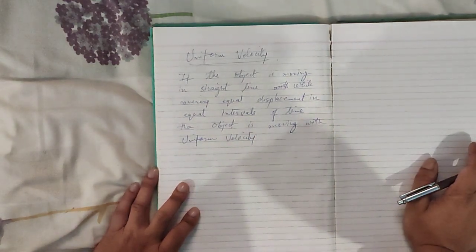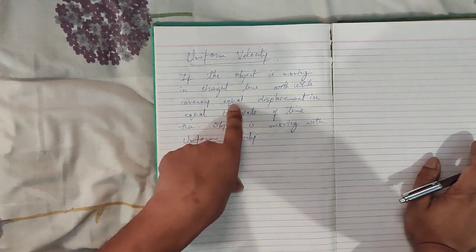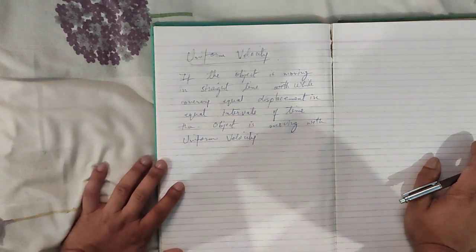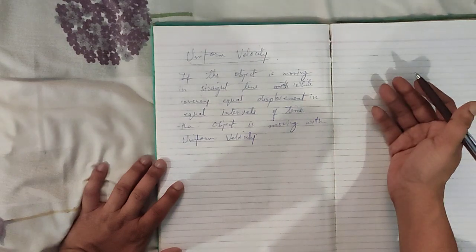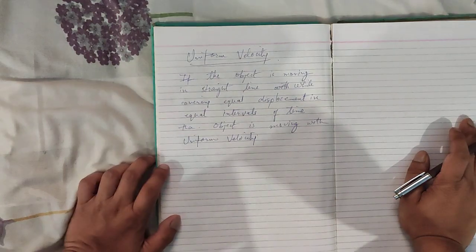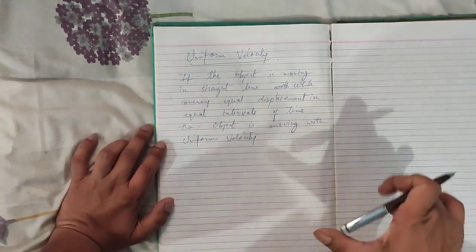I repeat the whole definition. If the object is moving in a straight line while covering equal displacement in equal intervals of time, then the object is moving with uniform velocity. It is similar to what we talked about uniform speed. It covers equal distance in equal intervals of time, then the object is moving with a uniform speed. Over here it is the same thing. Instead of distance we are writing displacement.